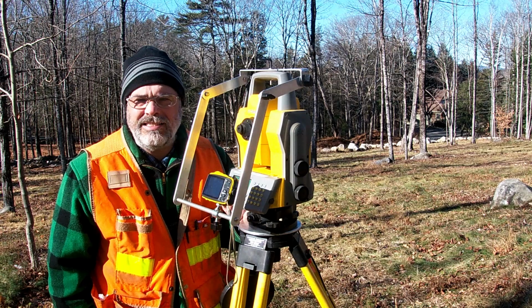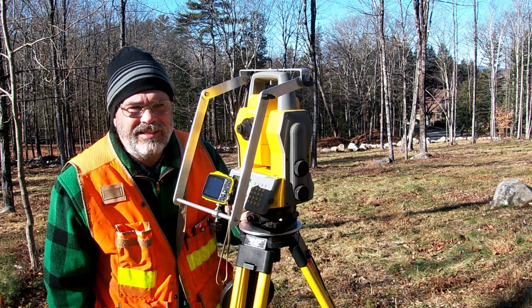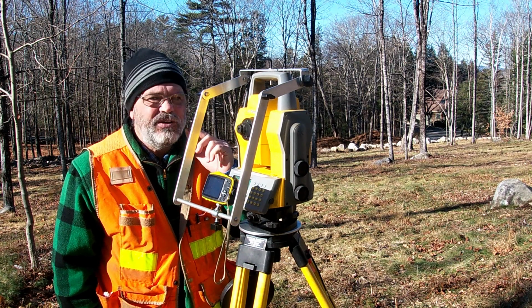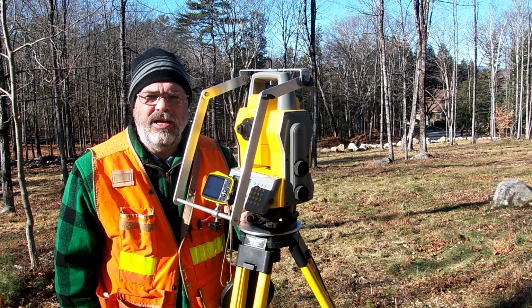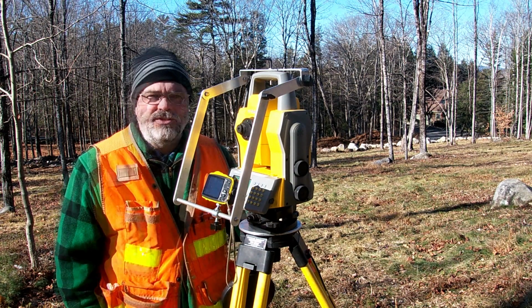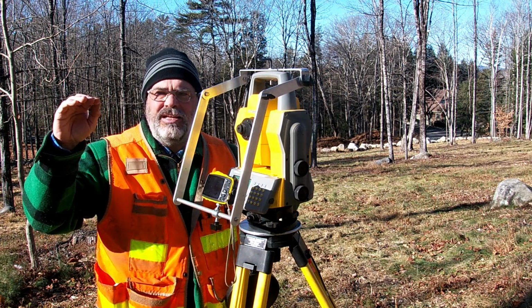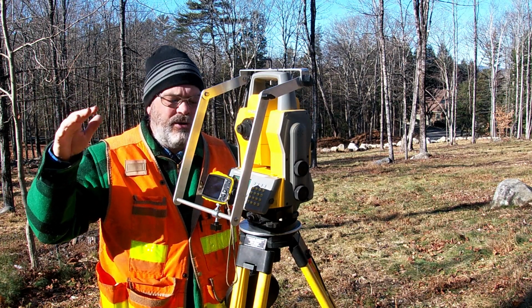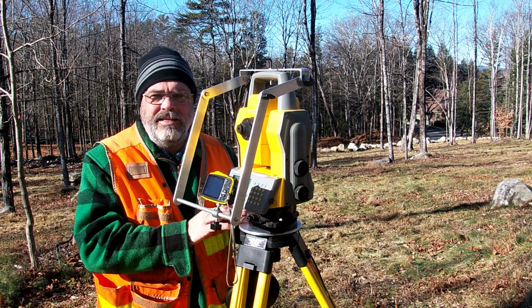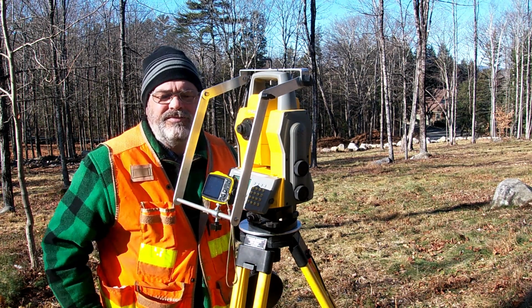So let me do one last thing before we jump into actually measuring coordinates, and that is to use the program 21 Z/IZ to measure elevation. So what this program does is it averages the elevations that you measure on your grid to create the occupied station's elevation.